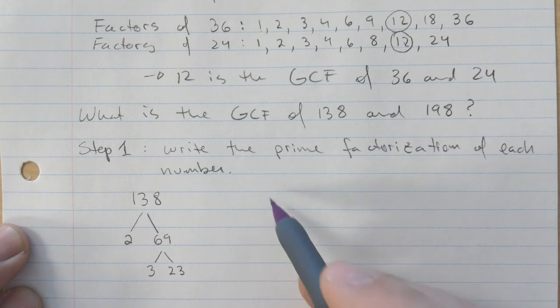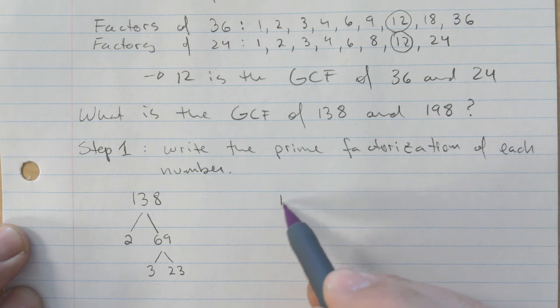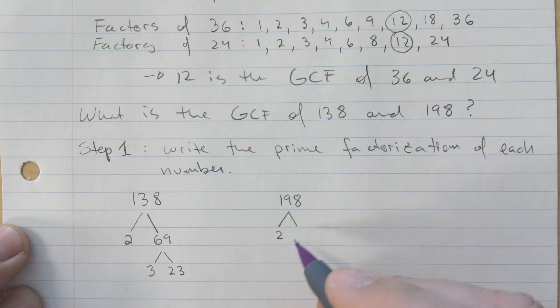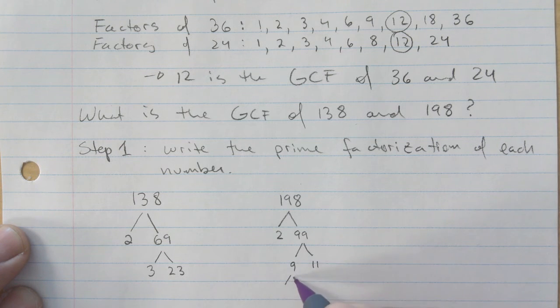So you're done. So 198, we're going to do the same thing. It's even, goes in there 99 times. I know that 99 is 9 times 11, so sometimes that's nice. 11 is already a prime. 9 needs to be broken down into 3 times 3 still.